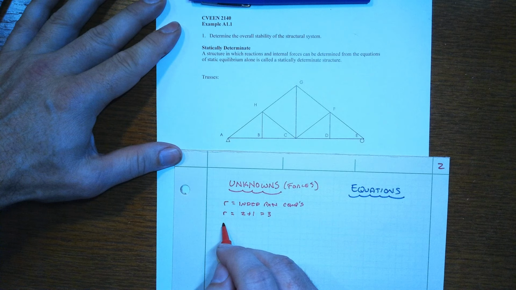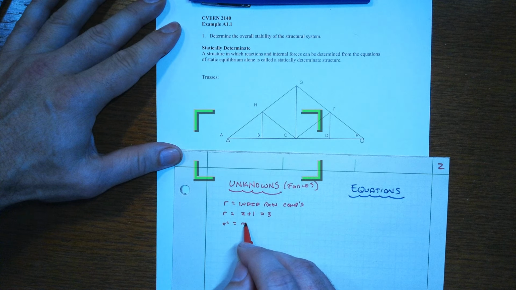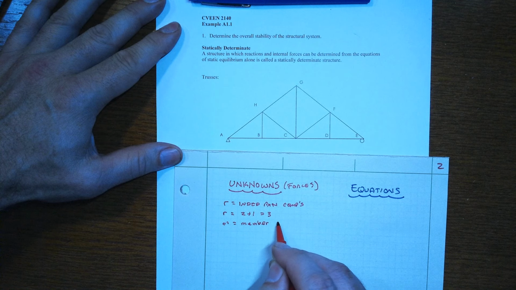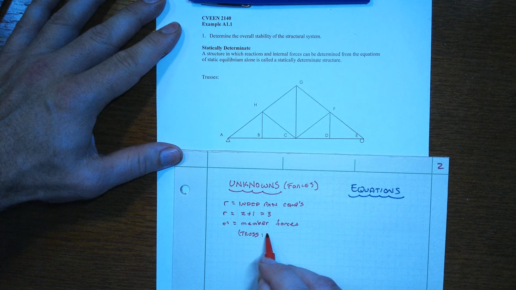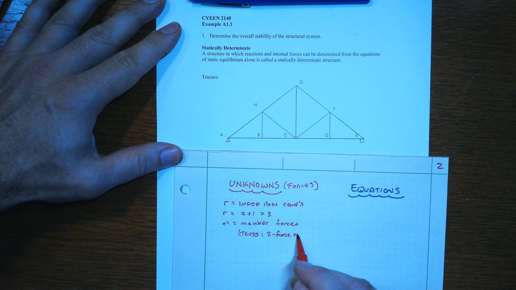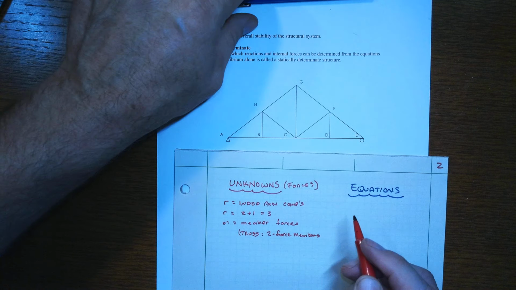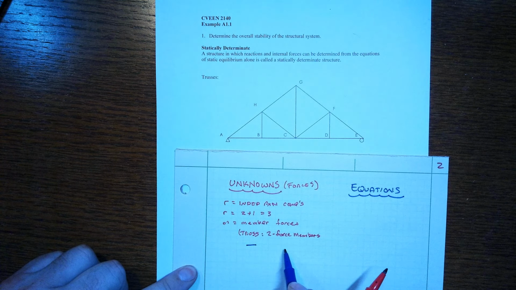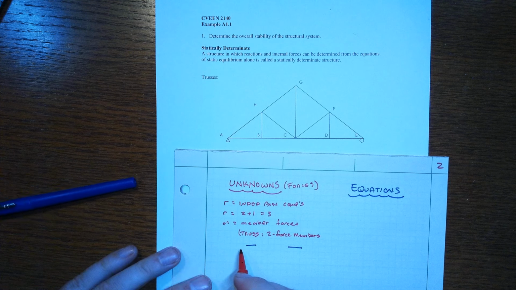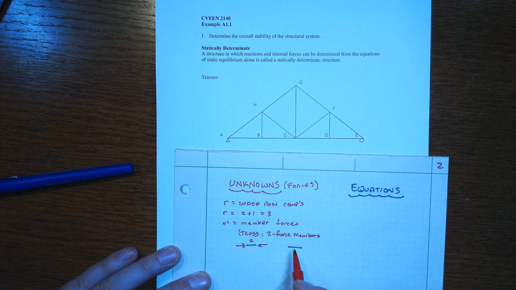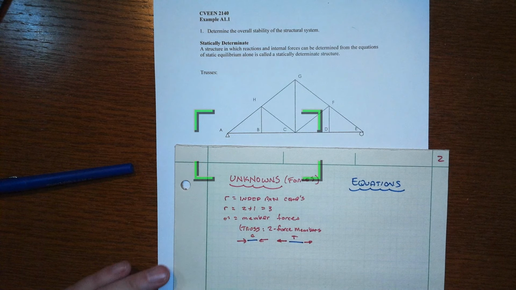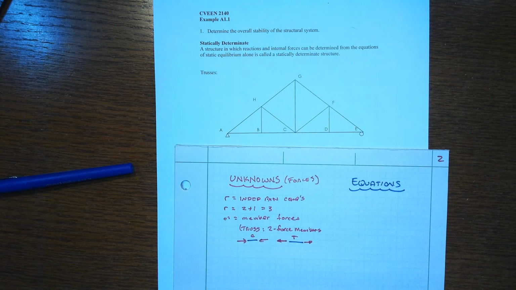On the internal perspective, we have these unknown member forces. Now, in a truss, of course, we only have 2 force members. They're either going to be in compression or in tension. Remember, with 2 force members, if you know what the force is at one end, you know exactly what the force is at the other end. There are only 2 forces on the free body diagram of the member. Same thing with tension members, because in a truss we have members that are pin connected and the loads are only applied at the joints.